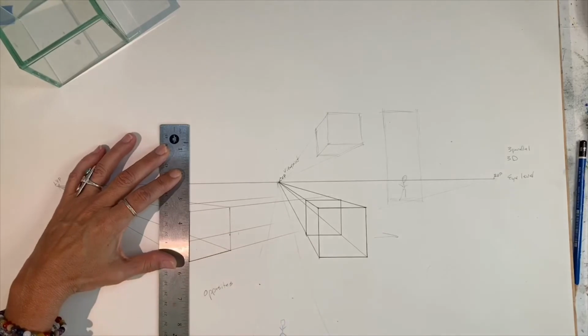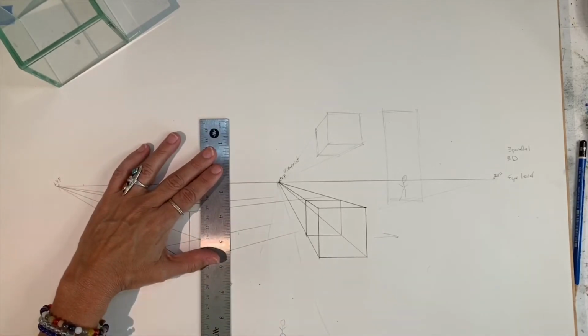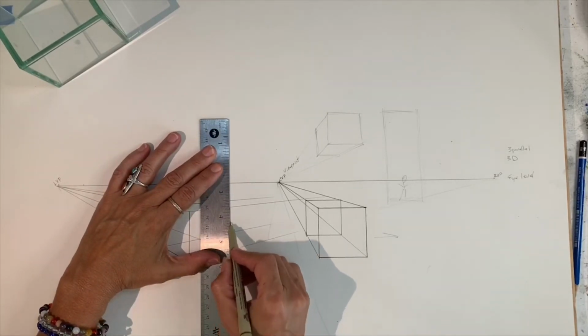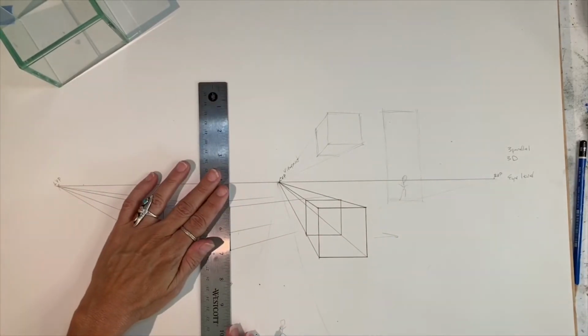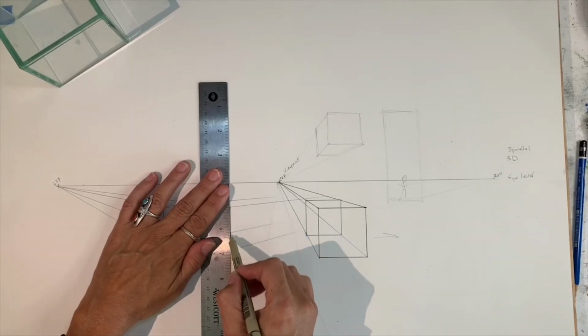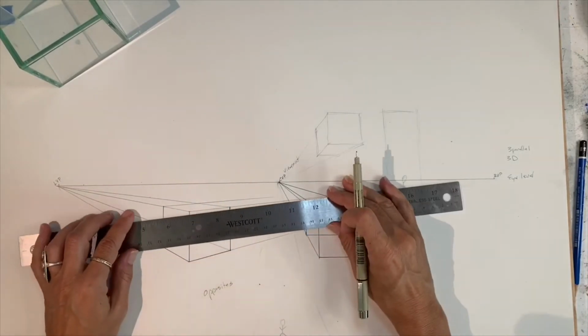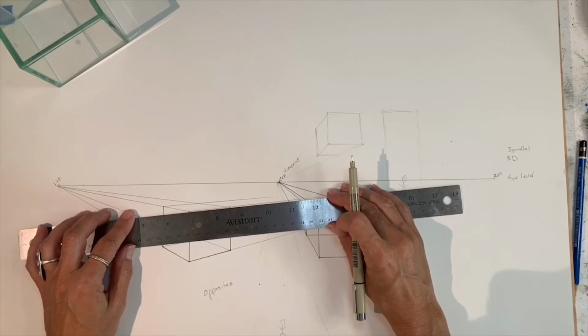So as I construct this, I'm thinking like, okay, I'm looking at the top of it because my eye level is above it. If you go above, you see the bottom.